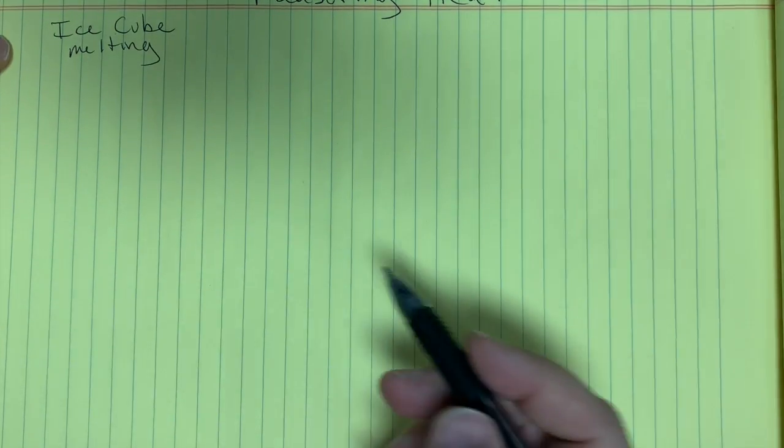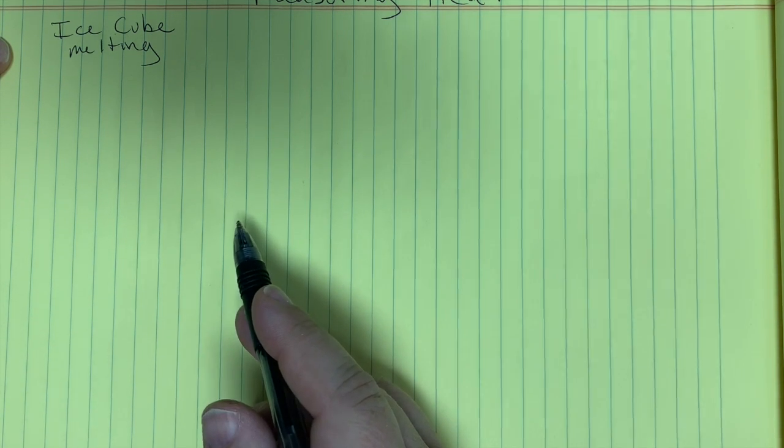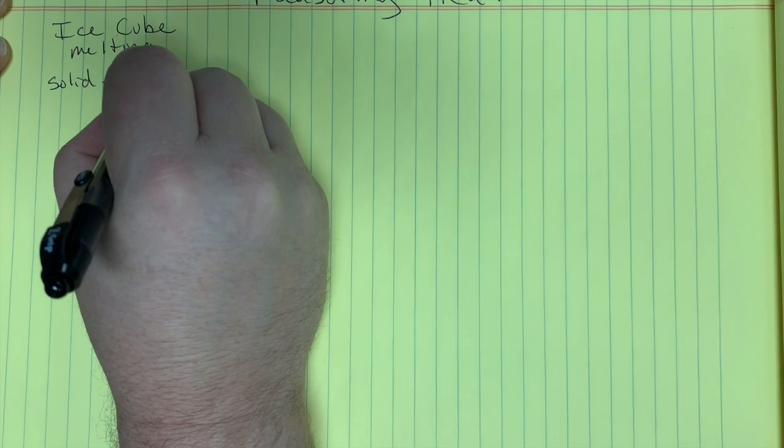In this unit, we're going to look at measuring heat, looking at how much heat comes out of a reaction or how much heat is drawn into a reaction. Let's think of a process that involves an obvious change in heat. An ice cube melting. What do we see when an ice cube is melting? Solid changing into a liquid.